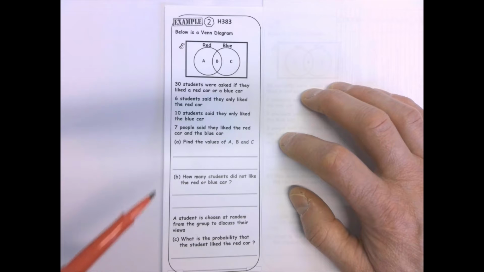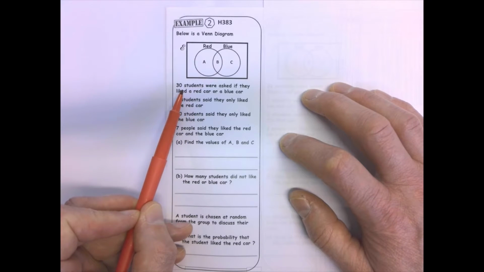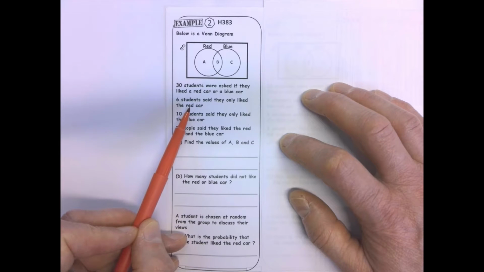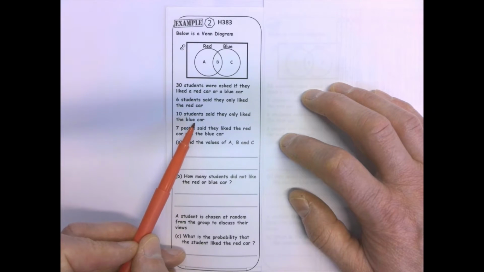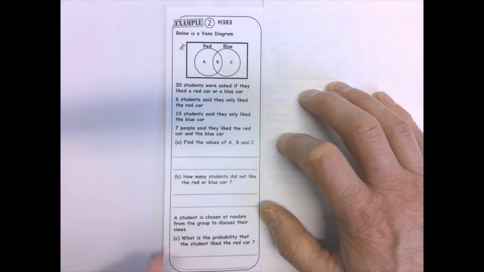Okay, so we're on example 2 now. Another question. We're talking about red and blue cars in this one. There's 30 students asked if they like the red car or the blue car. 6 students said they only like the red car. 10 students said they only like the blue car. 7 people said that they liked the red car and the blue car. Find the values of A, B and C.